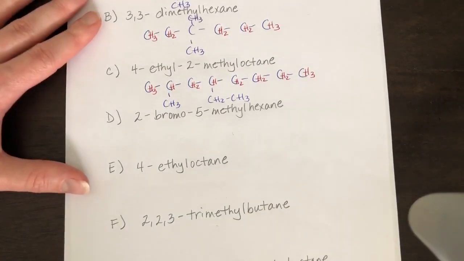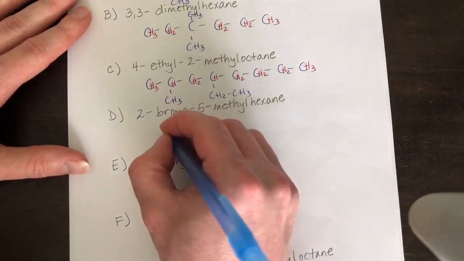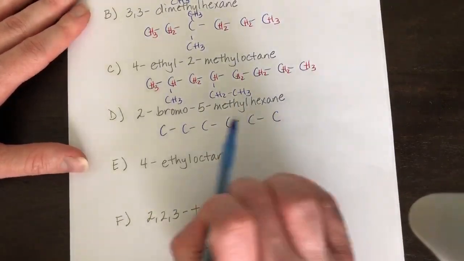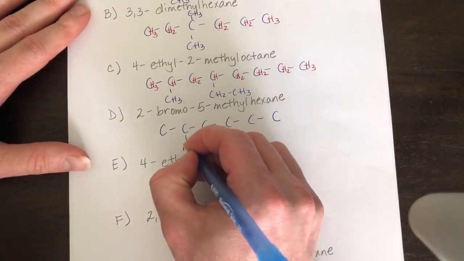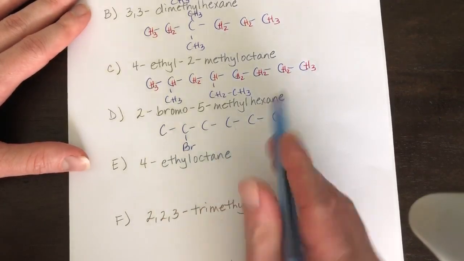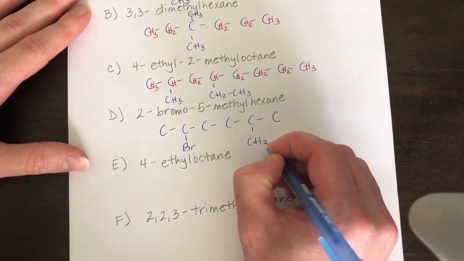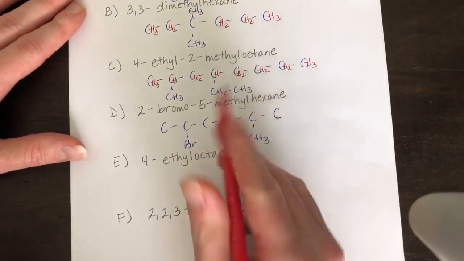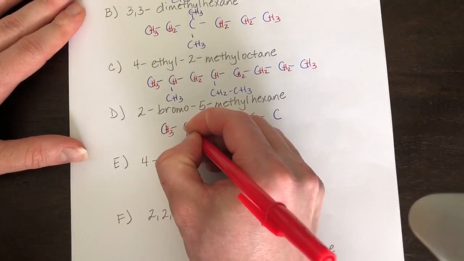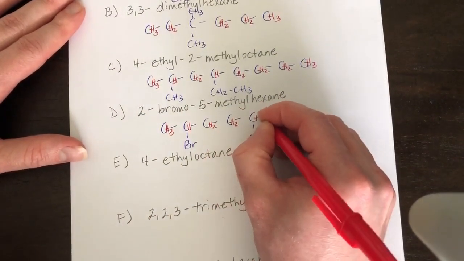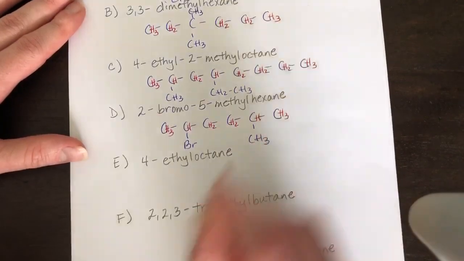D. Hexane is 6. Okay, you got a bromo coming off the 2nd carbon, and you got a methyl coming off the 5th carbon. 1, 2, 3, 4, 5. Okay, and we're going to go fill in our hydrogens. So 3, 1, 2, 2, 1, and 3.